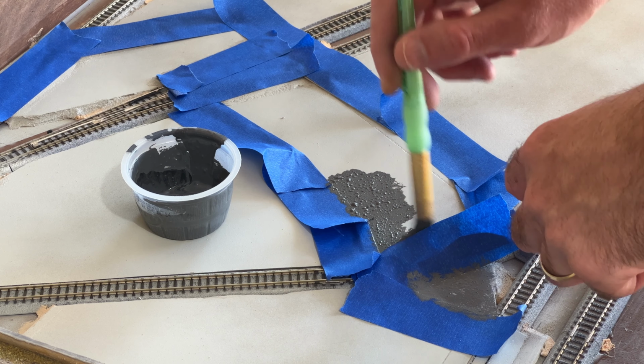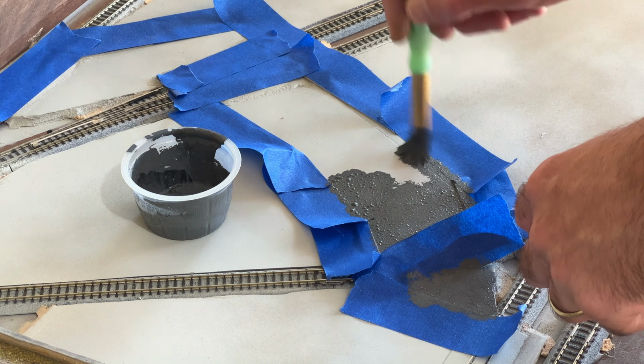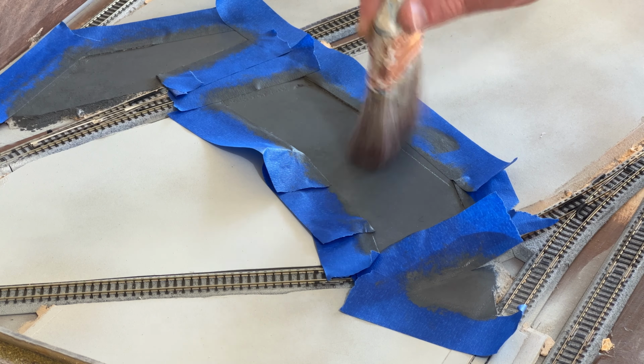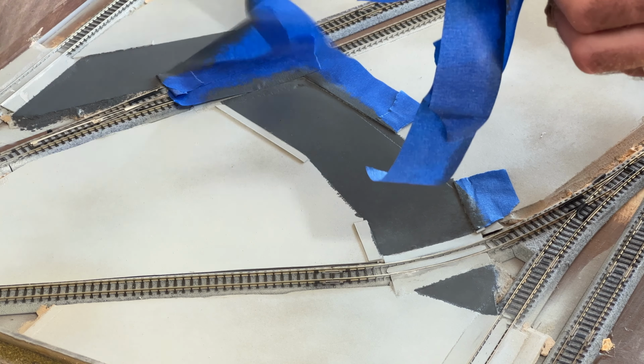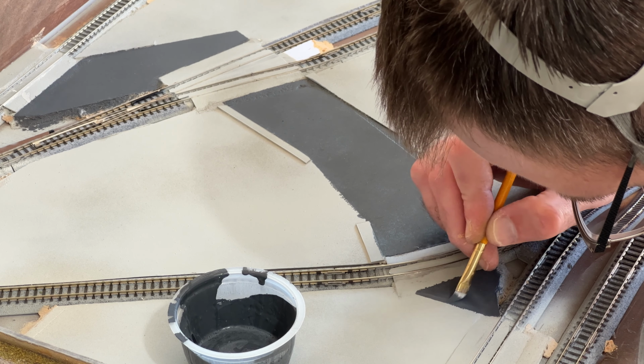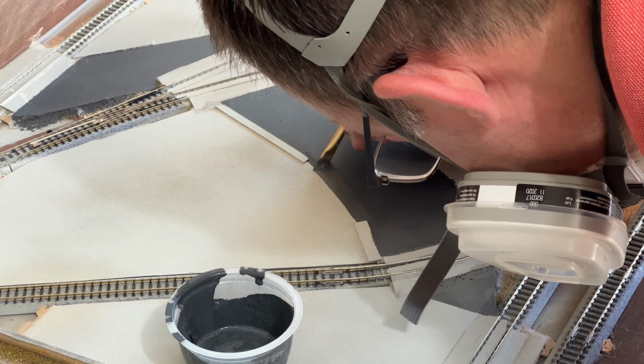So once the paint had dried, I masked off the areas for the roadway and painted those a darker gray color. And then after pulling the tape surrounding the road, I took a small brush and reworked those edges to have a nice sharp dividing line between the road and the concrete areas.